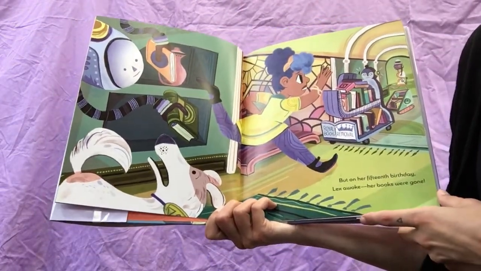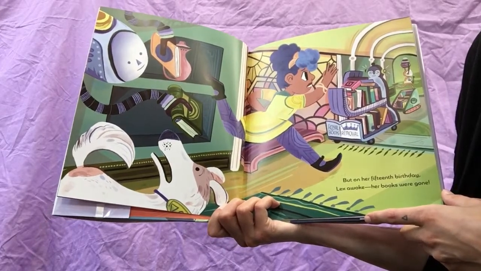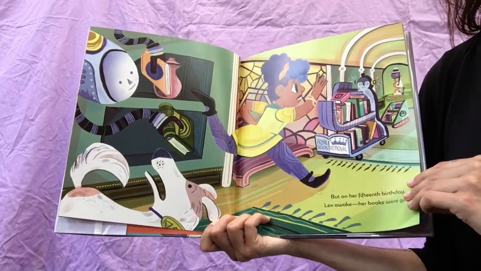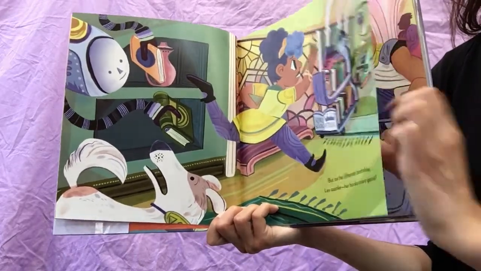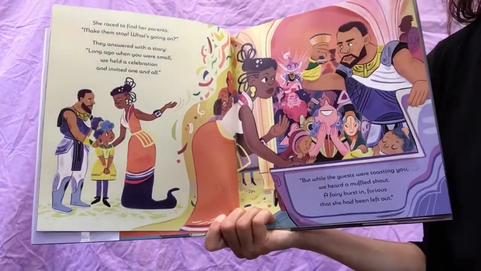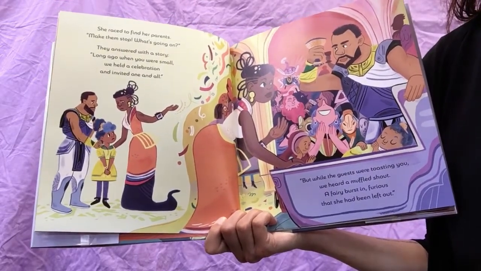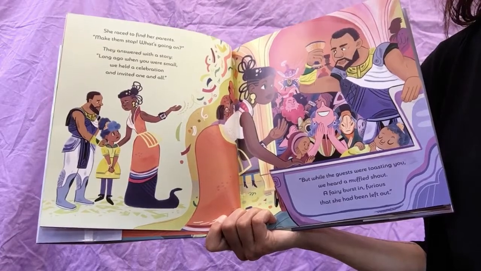But on her 15th birthday, Lex awoke. Her books were gone. She raced to find her parents. "Make them stop! What's going on?" They answered with a story.